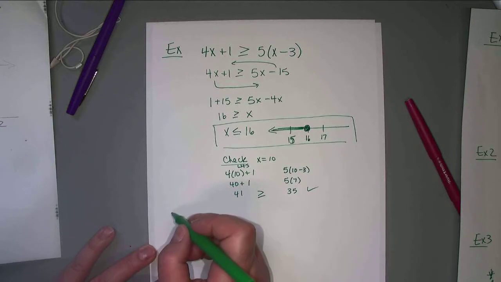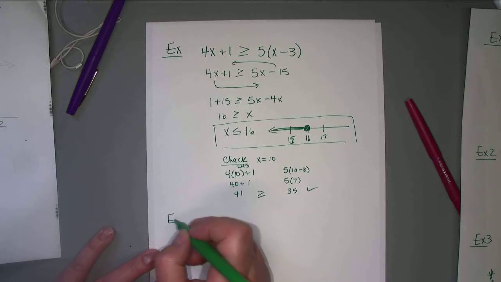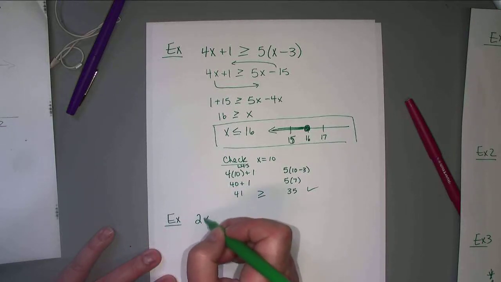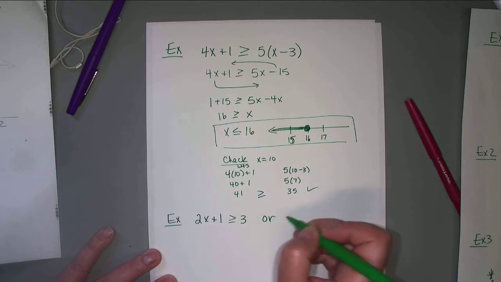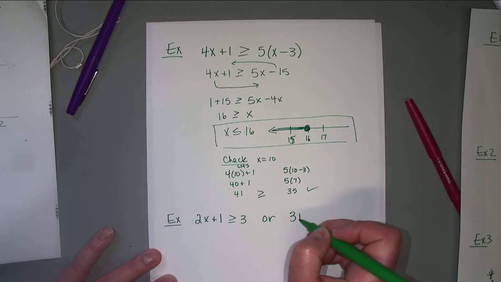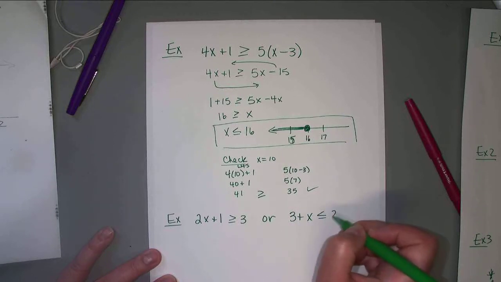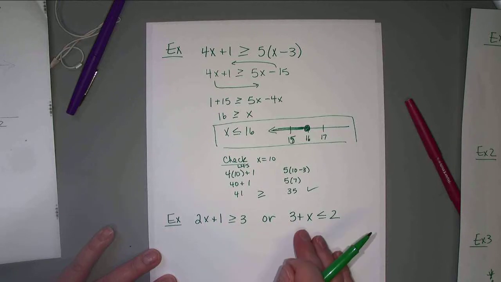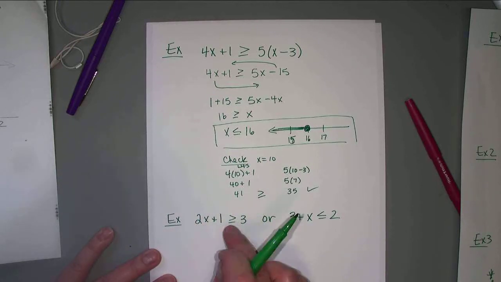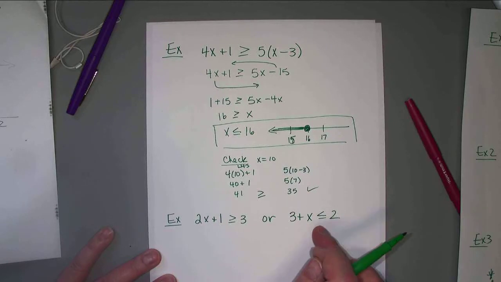Okay, and so then the next idea here is that if we had a system of inequalities to solve, so we have more than one inequality. So here they're saying or. So they're saying we want a number x that we can plug into this one that makes it bigger than 3, or this equation less than 2. But it doesn't have to work in both, just one or the other. So all the answers to this one will work. All the answers to this one will work.